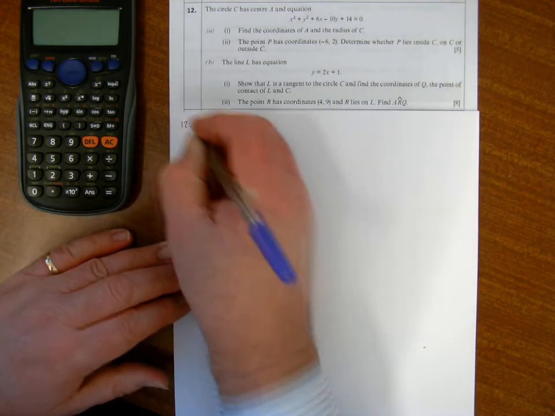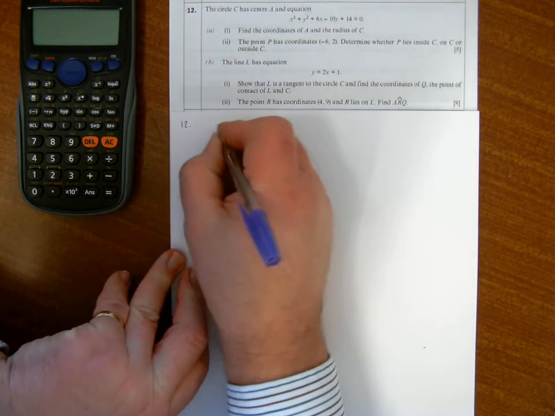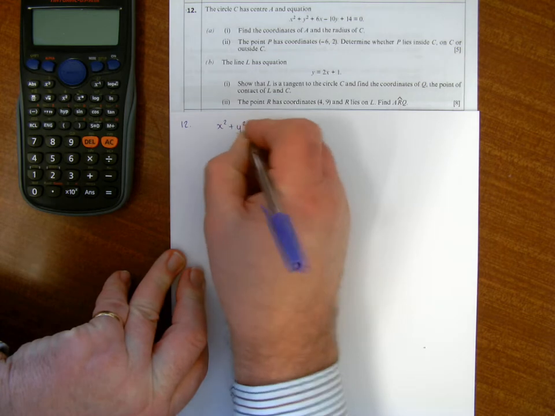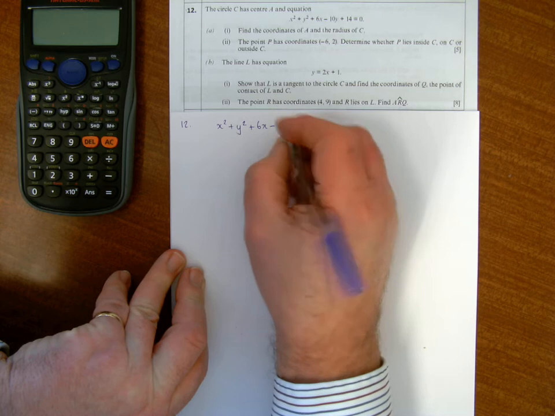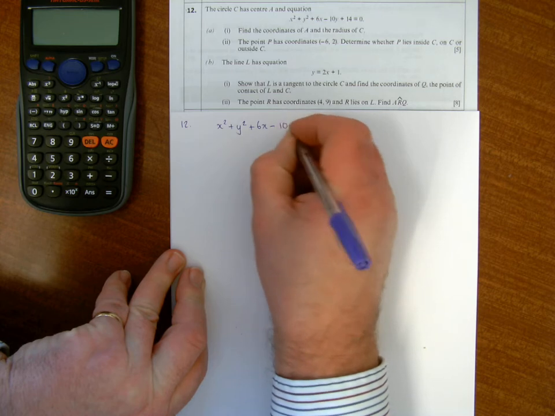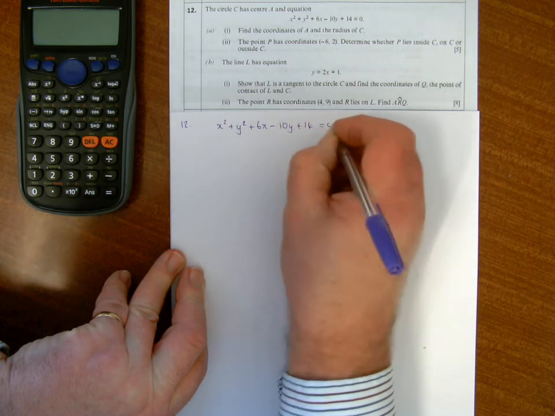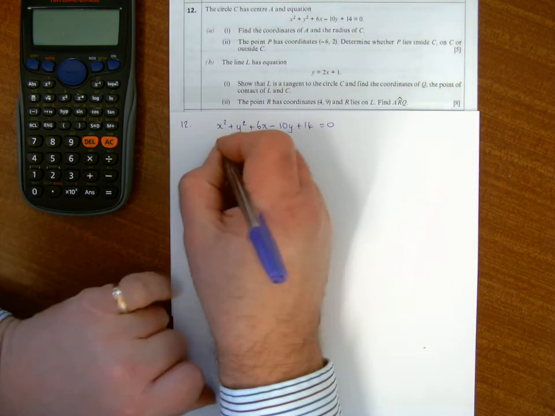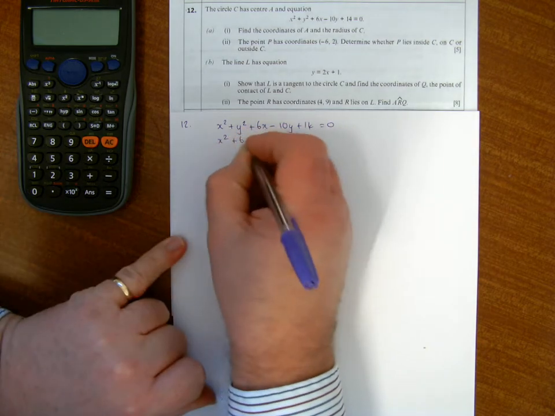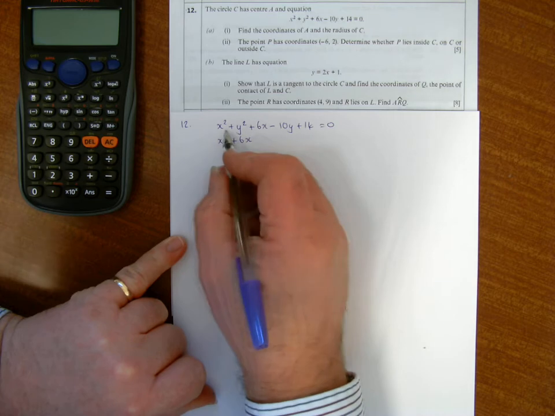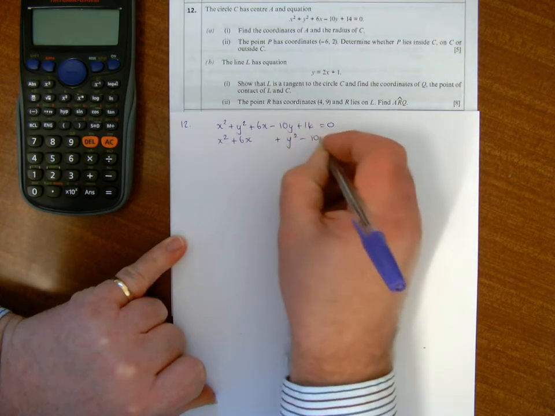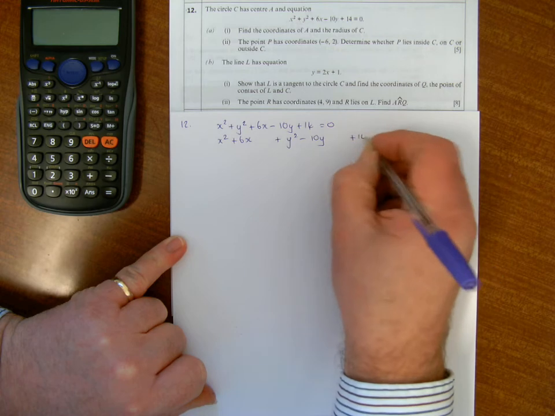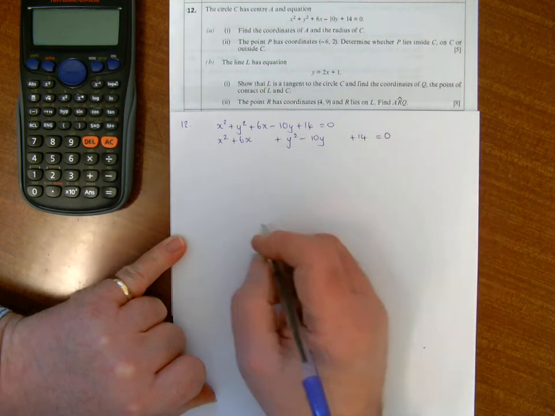Question 12. Okay, so equation of a circle, and the first part is asking me for the coordinates of A, which is the centre, and the radius. So the standard part of the question, so we complete the square. So let's separate the x's and the y's. So I've got x squared plus 6x plus y squared minus 10y, add 14 equals 0.